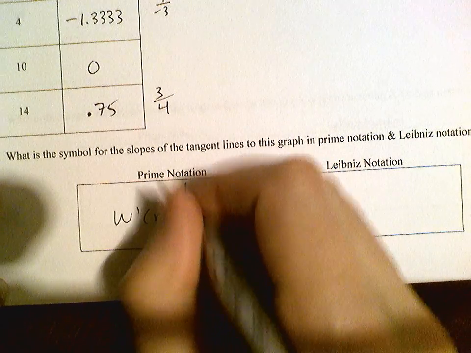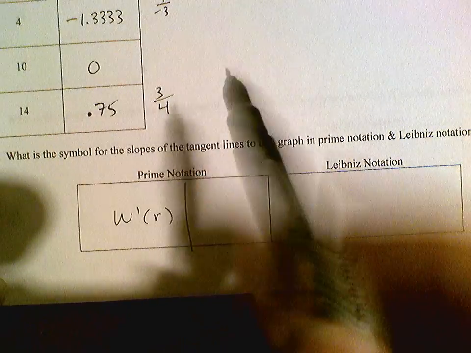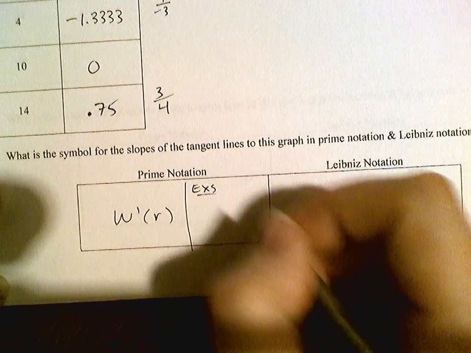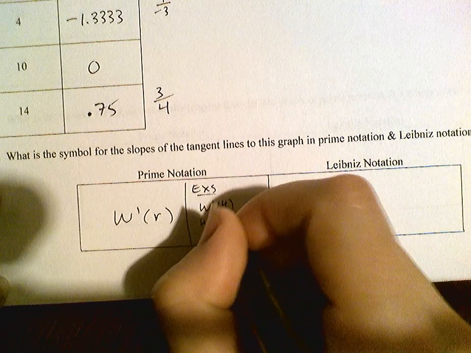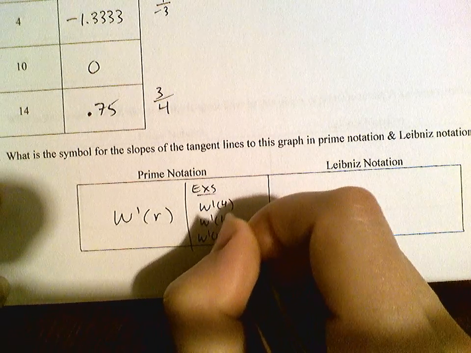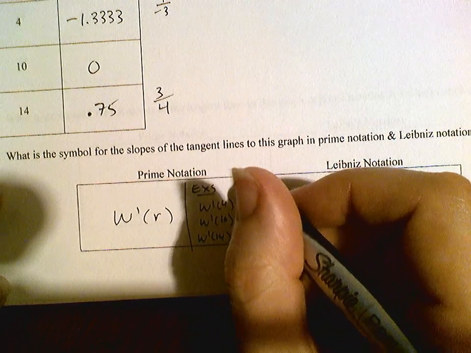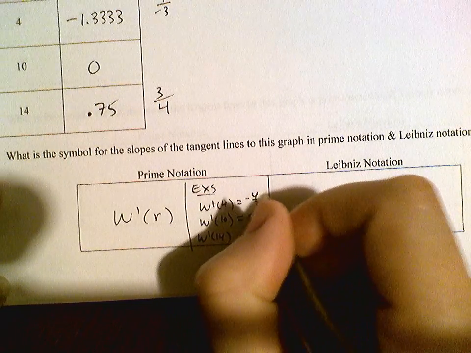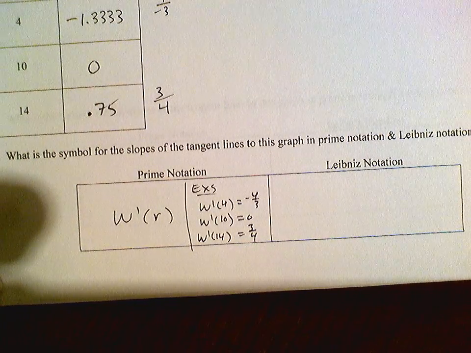And now let me go like this. Okay, so off to the side, this is just an aside. So for example, the first tangent slope that we got would have been W prime of 4. Then we found W prime of 10. And lastly, we found W prime of 14. And let's say over here what they equal. So here I got, I'll use the fractions, negative 4 over 3. Then I got 0. Then I got 3 over 4. All right? So there's that.